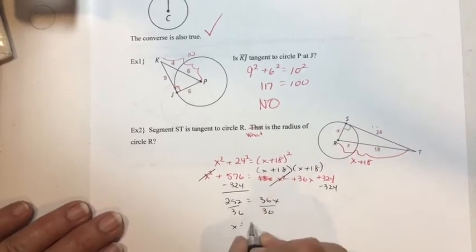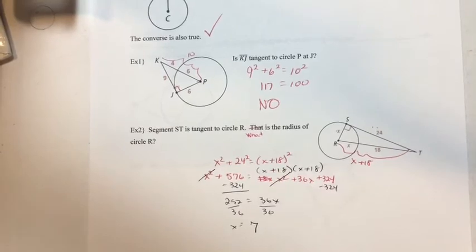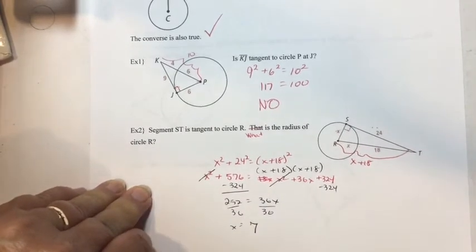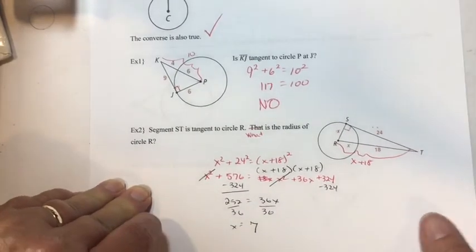And I have an answer of 7. The radius of that circle is 7. Now, if the algebra confused you, go back and replay this and see if it can come back to you.